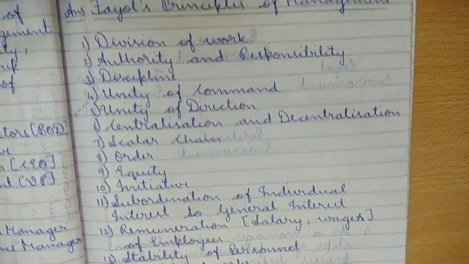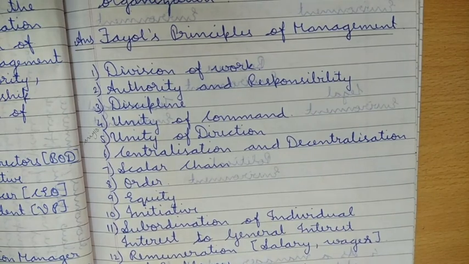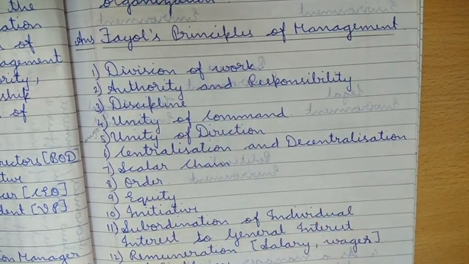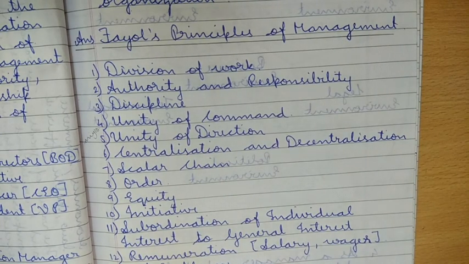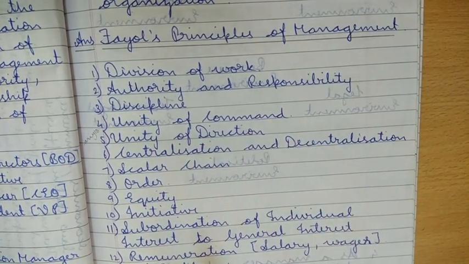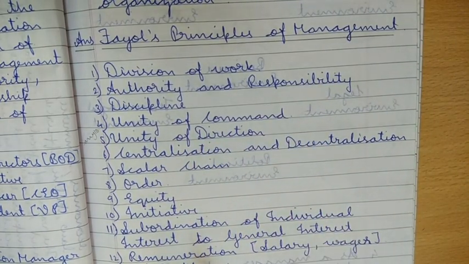So among these, this is very easy, any 10. Division of work. As you know, the word itself says division. So work should be divided according to the capability of the persons. So division of work, authority and responsibility. All the employees should have authority and responsibility for their work.